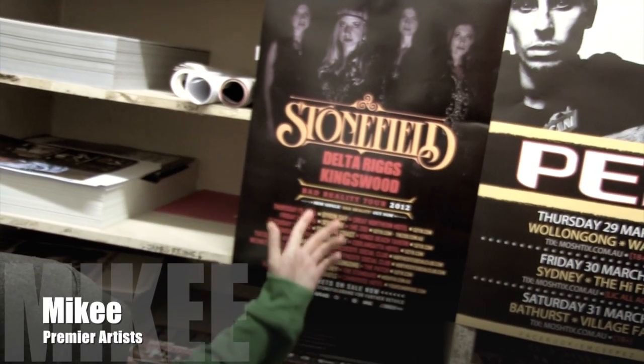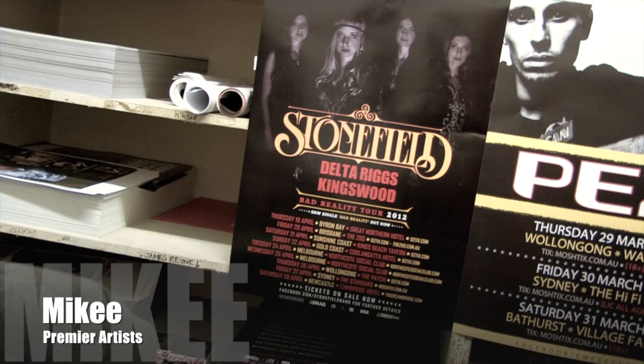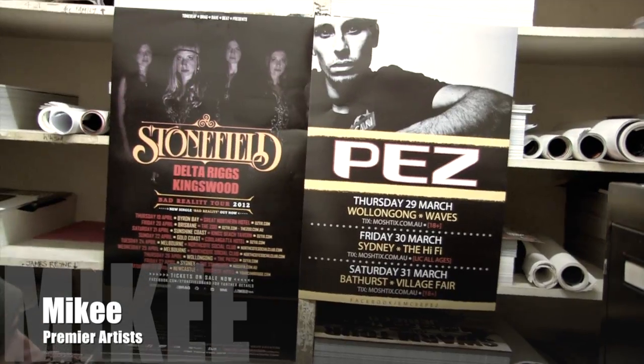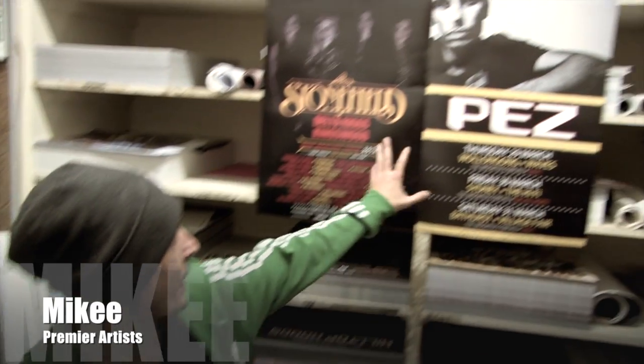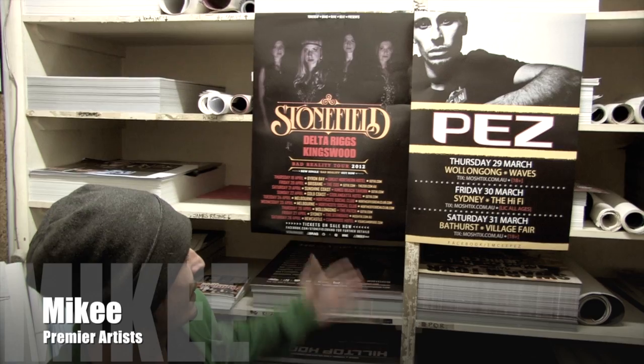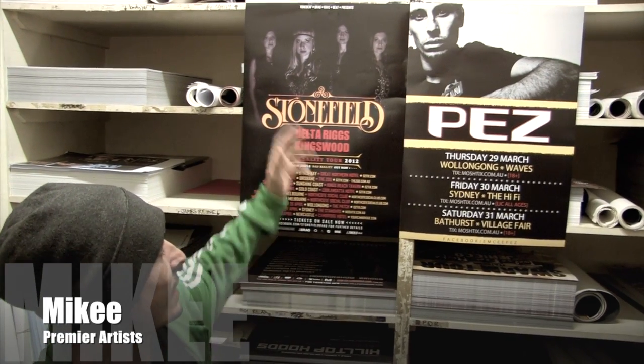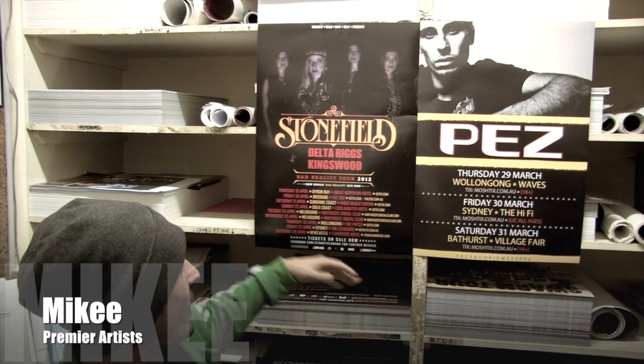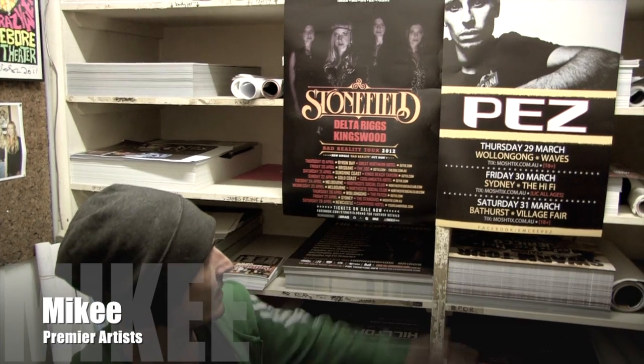Yeah, this is a good example. Here's a Stonefield tour that we did earlier this year, and this is Pez, one of our hip-hop artists who did a few shows earlier this year as well. What you notice about these posters, they're quite similar. They basically got the same colours here, and it's just definition. So I try to use the same colours. So here you can see the logo for Stonefield. We've got the yellow and the red, and that's what I use for the date. And the same thing goes for Pez.